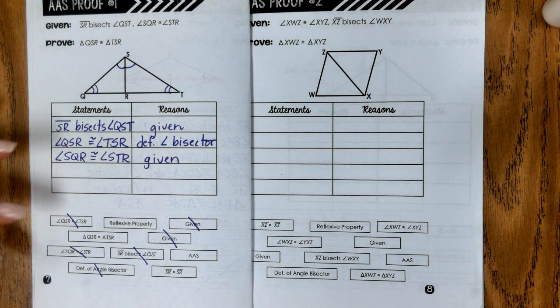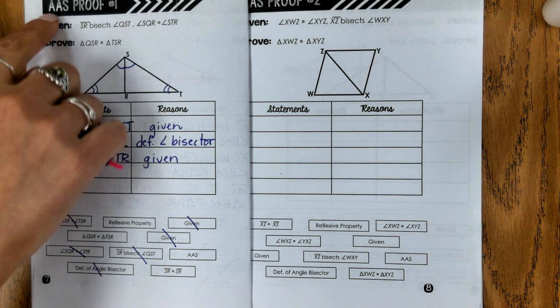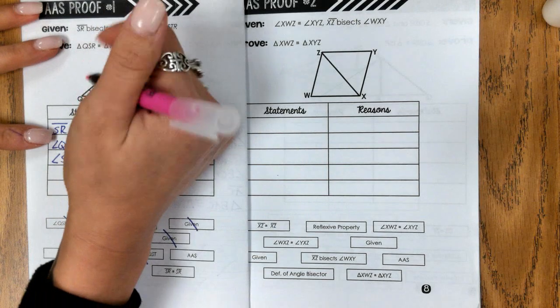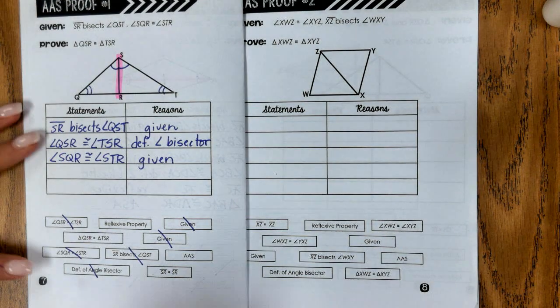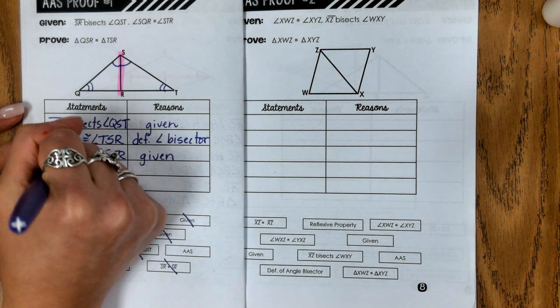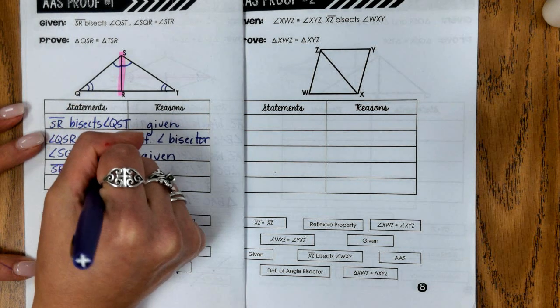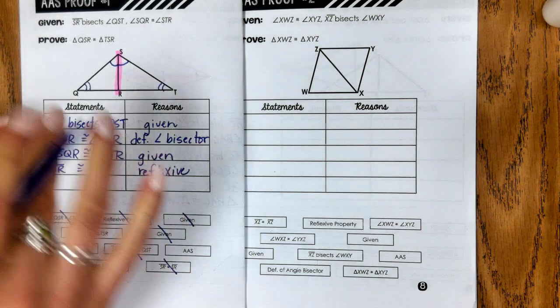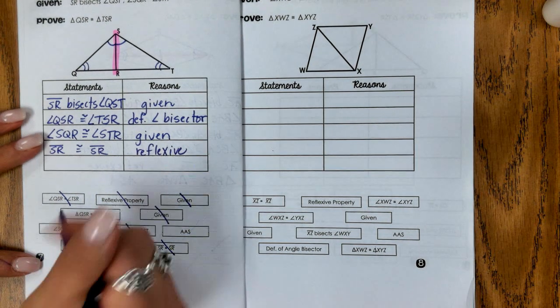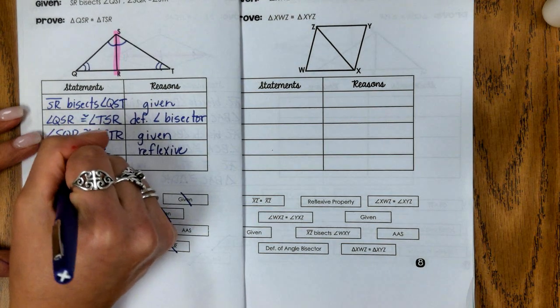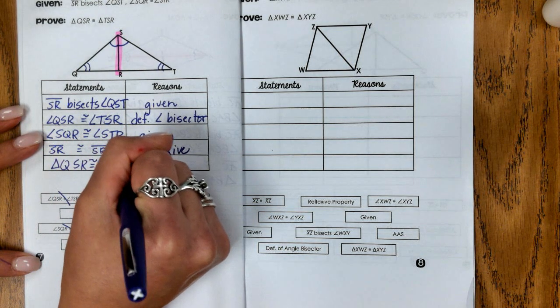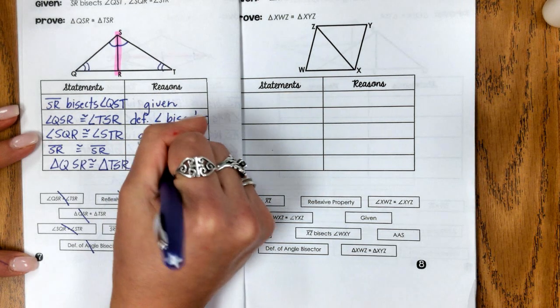Okay. Last thing you need to prove is that the line is also congruent. So remember, angle, angle, side, the side needs to be across from the angle, or opposite. So this line right here would work, and we could say that they are congruent because of reflexive property. Once that is proven, you can now say that the two triangles are congruent. So triangle QSR is congruent to triangle TSR because of AAS.